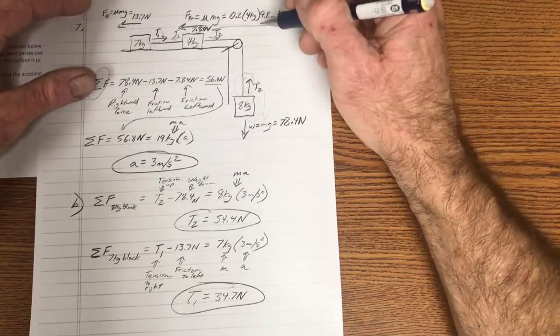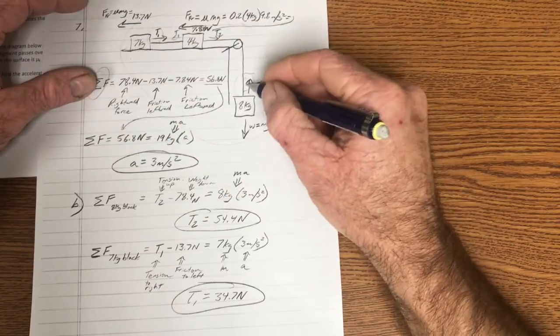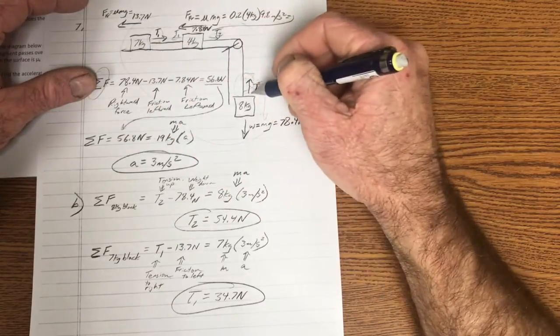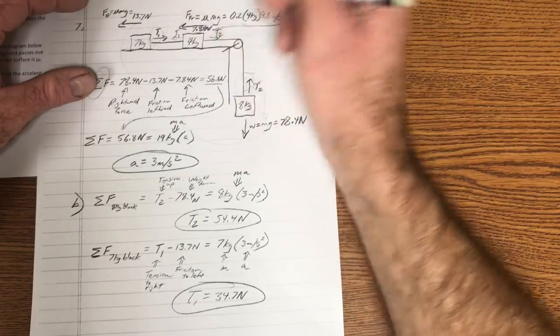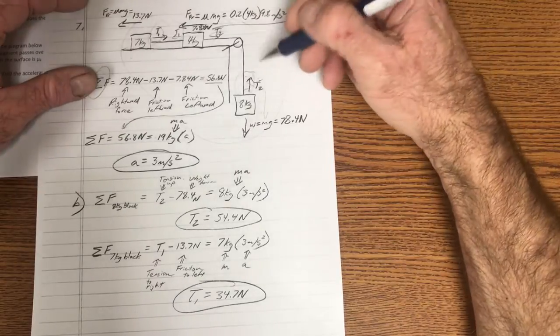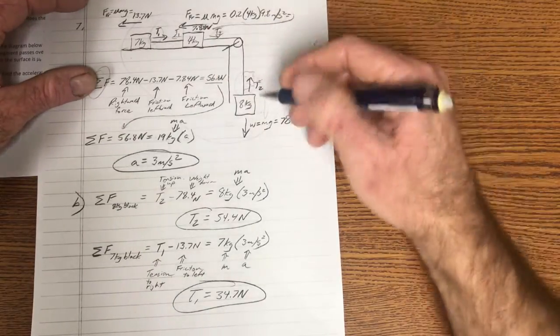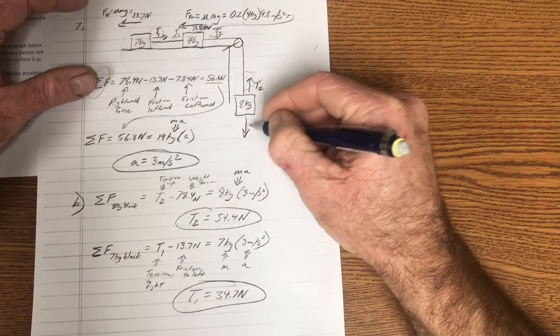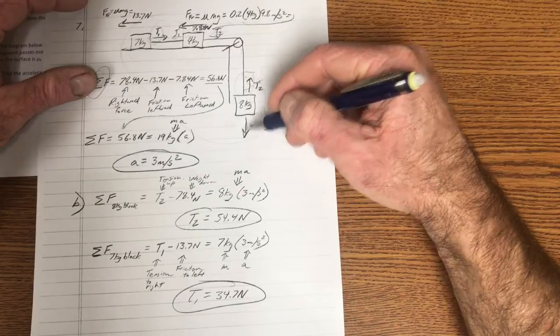So the forces here on the whole thing, I don't need to include this tension or this tension because they cancel one another out. Interior forces we don't need to include. The exterior forces, the forces that are coming from outside the system, are the weight of this. So gravity, which is an external thing, is pulling this down.